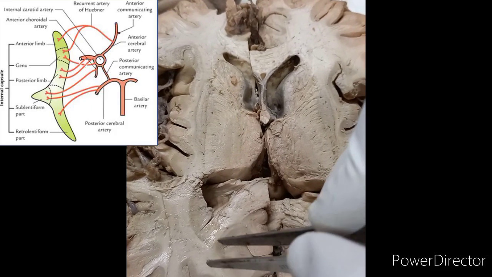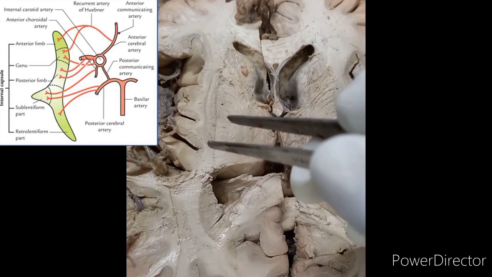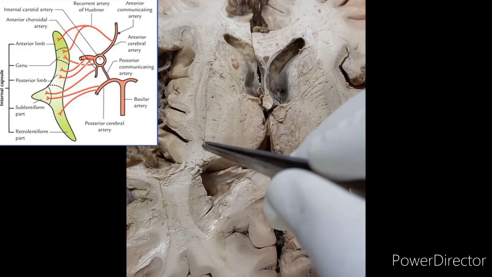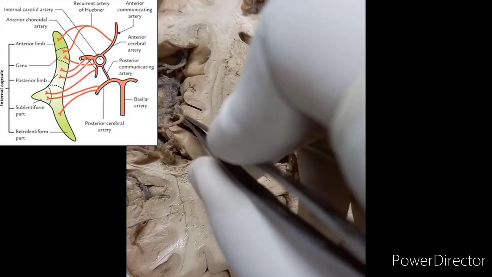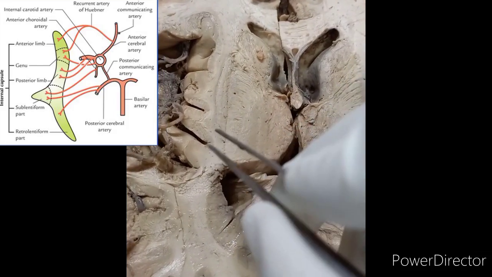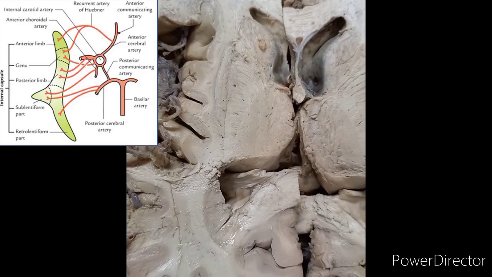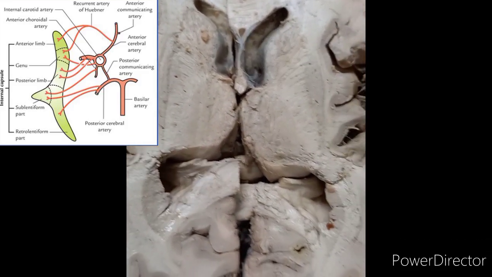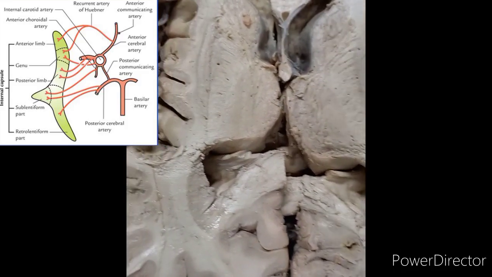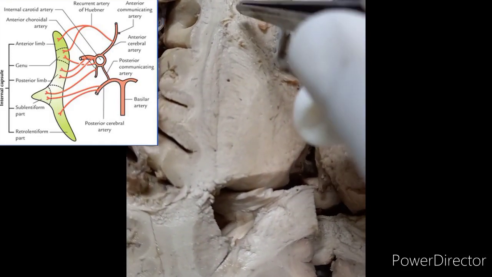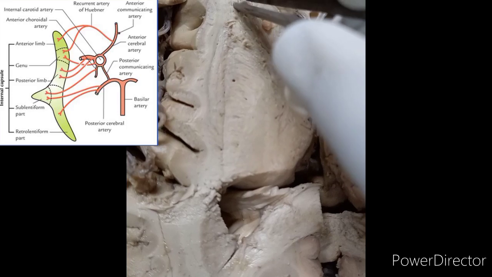So, there is another part, altogether 5 parts are there. Another part is the sublentiform part, we cannot see it here because it goes in the downward aspect. So, for purpose of description, we divide the internal capsule into 5 parts. One is the anterior limb, see carefully.